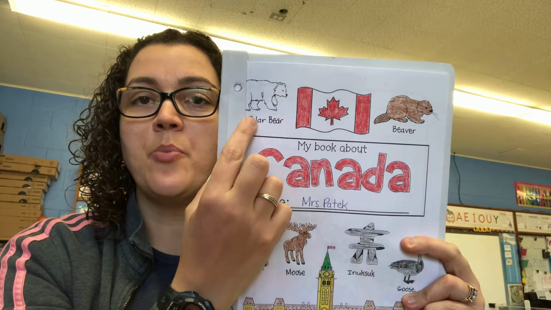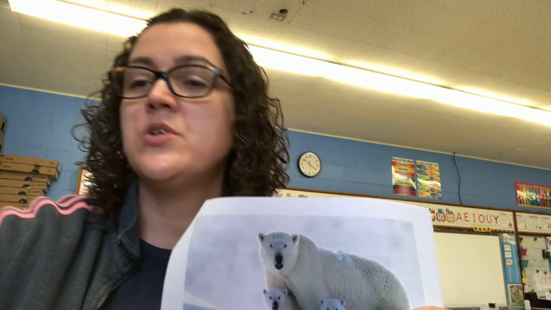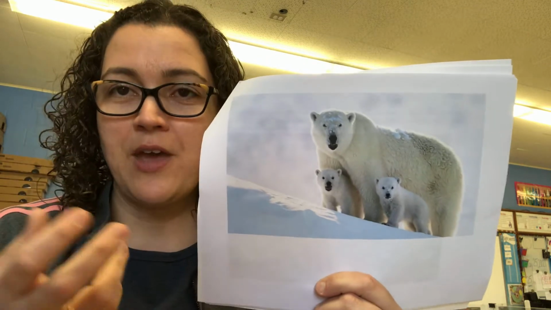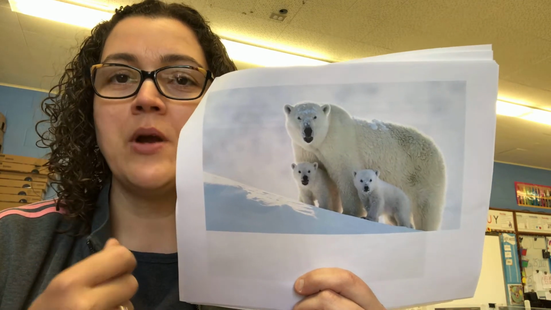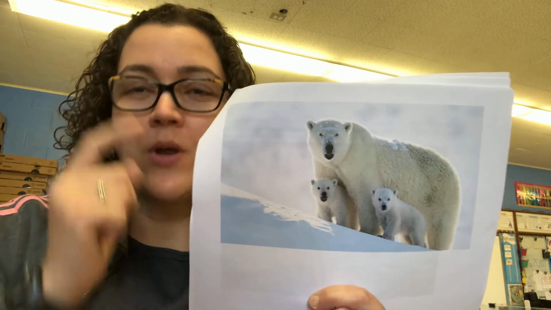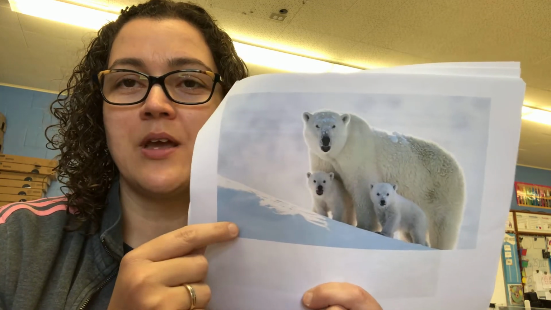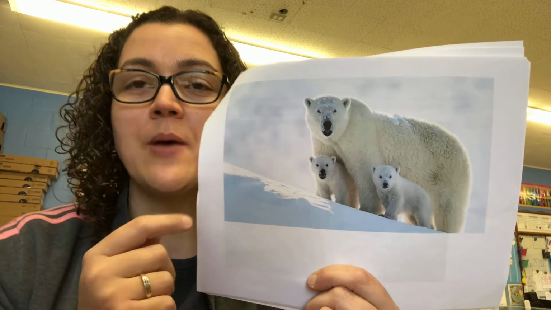We're going to also talk about the next animal or symbol that we see here at the top, a polar bear. And we just leave that one white because, of course, polar bears are white. And if we think of Canada, lots of us will think of polar bears. They usually live up north. We can see them sometimes at the zoo. So if you go to our zoo, you'll see the polar bears there. It's kind of fun to go watch them.